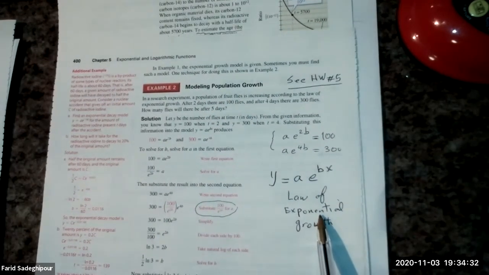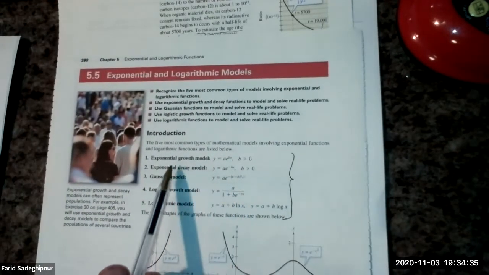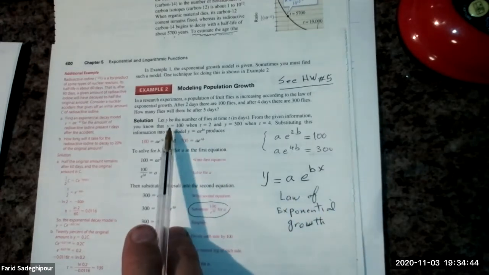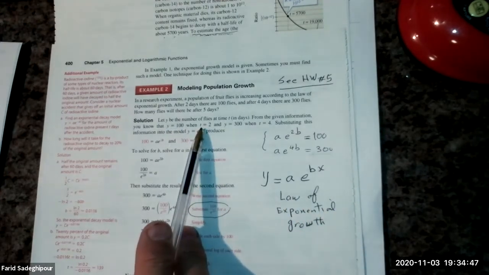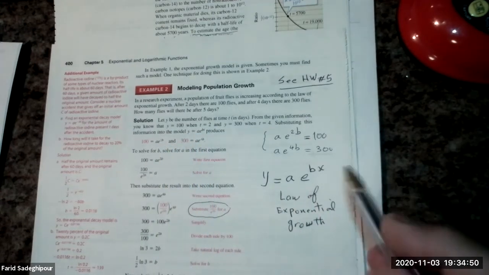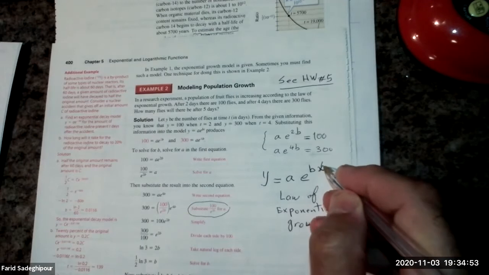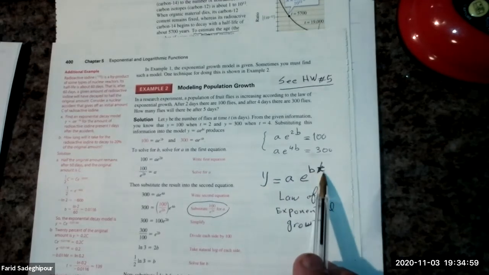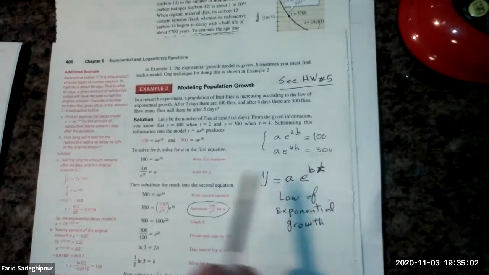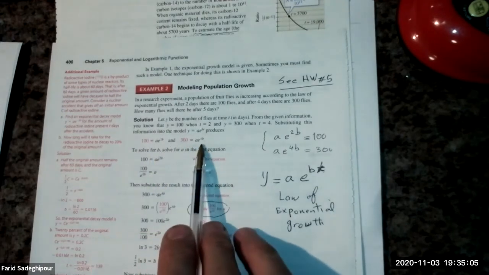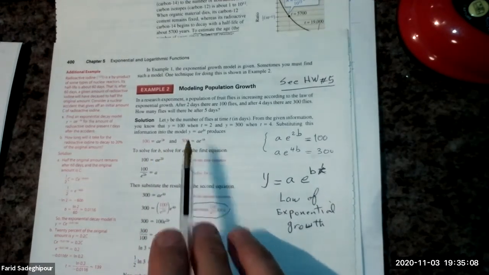So in this one, they're asking us to use modeling population growth, which in this page, the law of exponential growth is this formula. Okay? We are using this formula, and y is 100 when t is 2. So you put, this should be t here, so you understand it. It is x, but in this problem we are using t. So y is a e to power of bt. They are saying when t is 2, y is 100. When t is 4, y is 300. So we have two equations here.